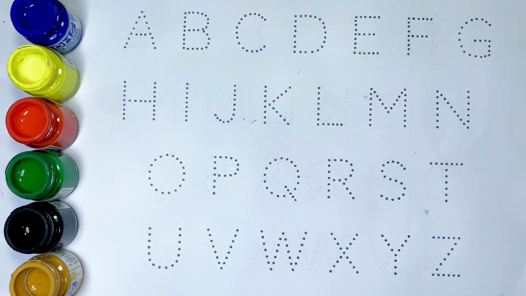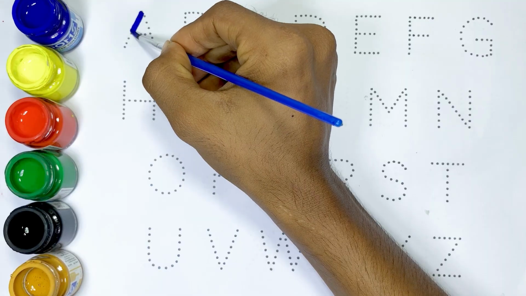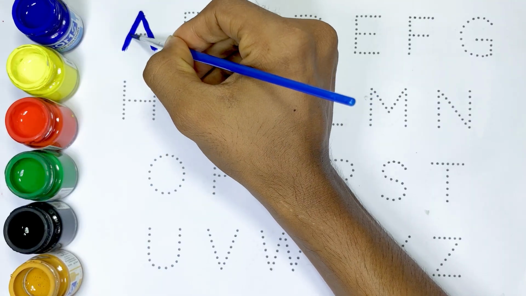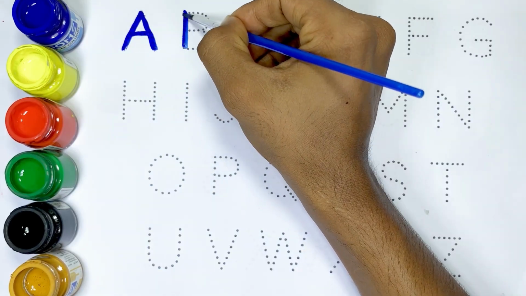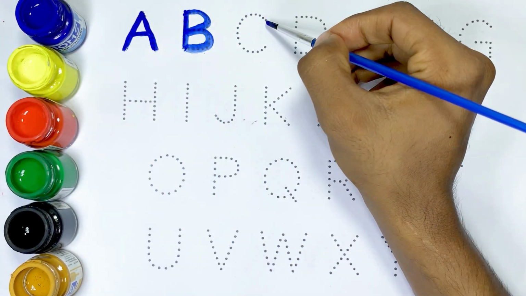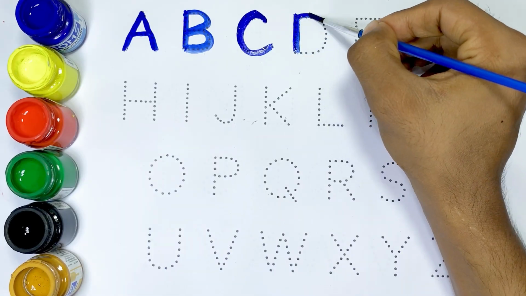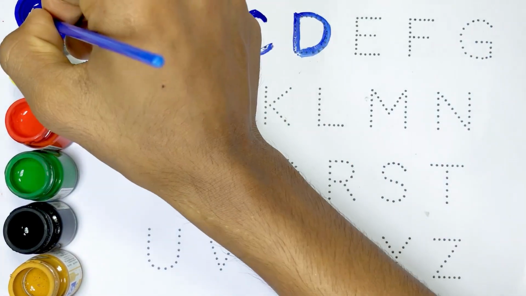So kids, now you draw A. Use blue color. A for apple. B for ball. C for cat. D for dog.